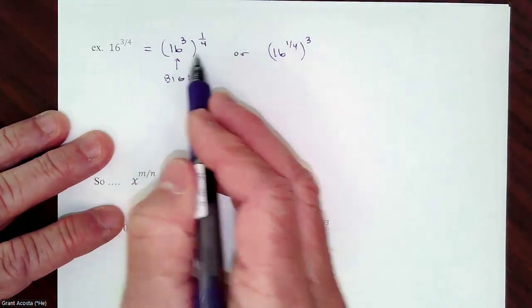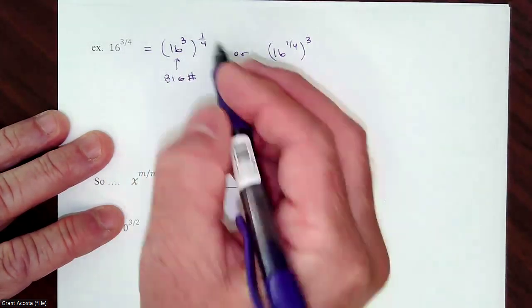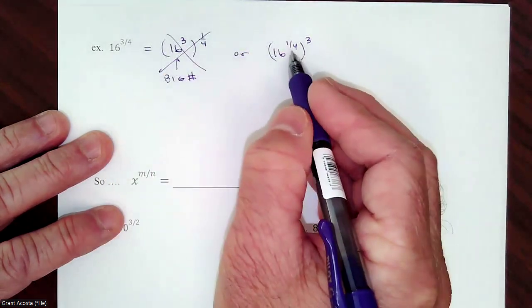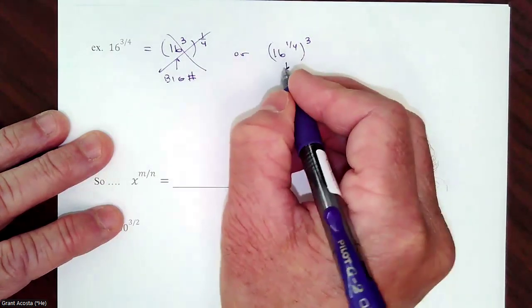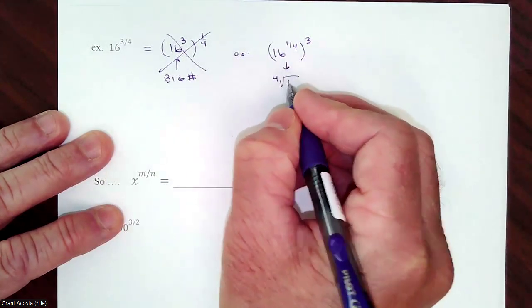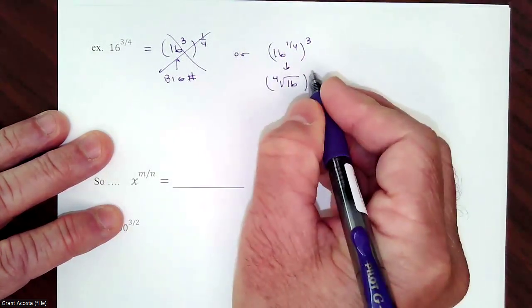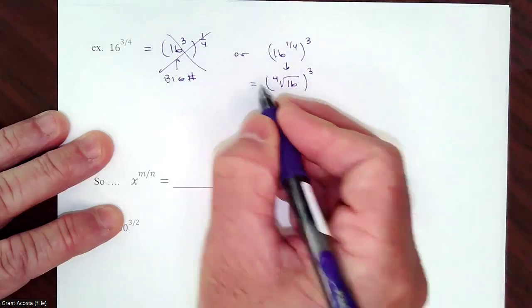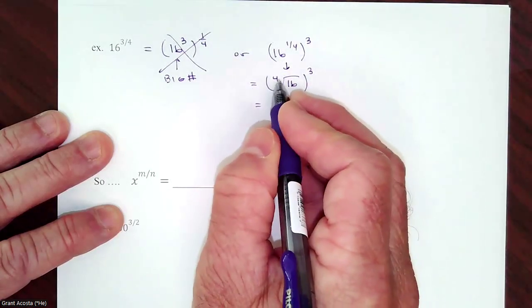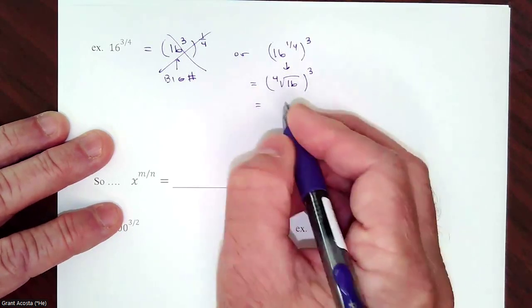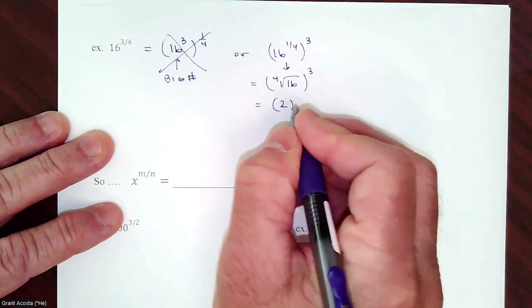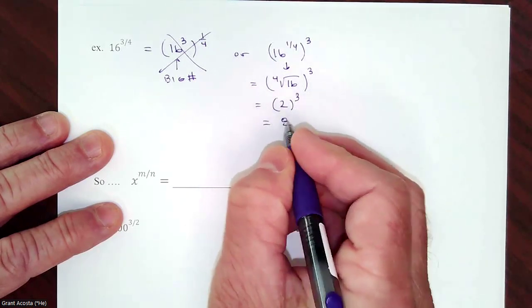So even though we can do it either way, almost always it's easier to do the root first, write it like this, because then it allows you to take the 4th root of a smaller number and then just cube the answer. We already did the 4th root of 16. We saw that the number times itself 4 times that gives me 16 is 2. So 2 cubed is 8.